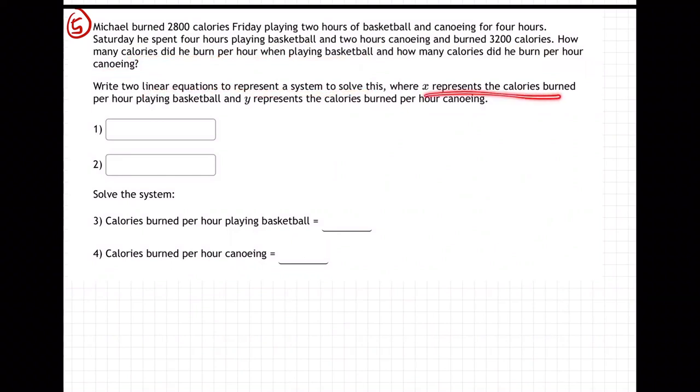Let X represent the calories burned basketball, Y canoeing. I wish they would use B for basketball and C for canoeing. That'd be easier, but that's all right. We'll do X and Y. We'll do what they said here. So X is basketball and Y is canoeing. So, all right.